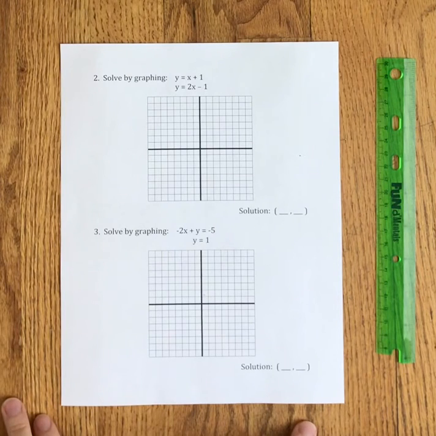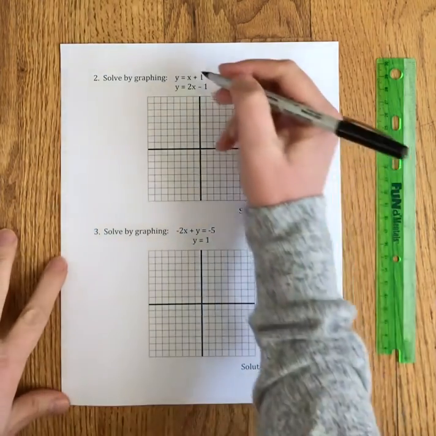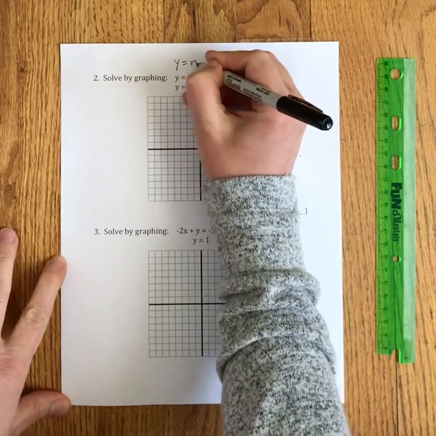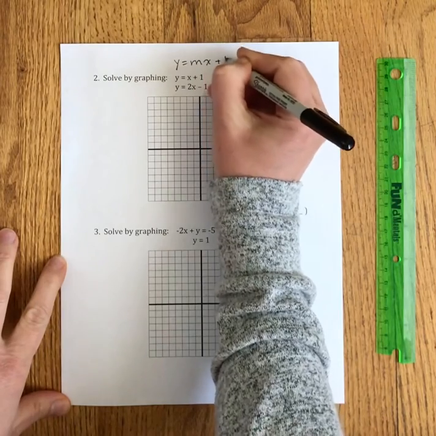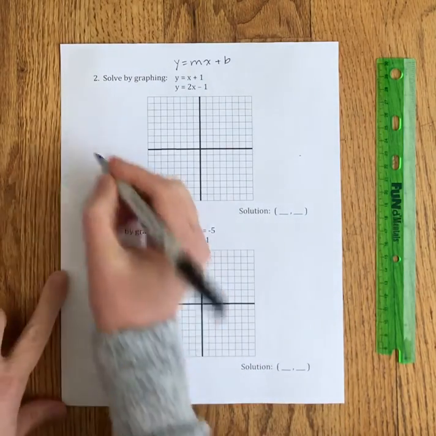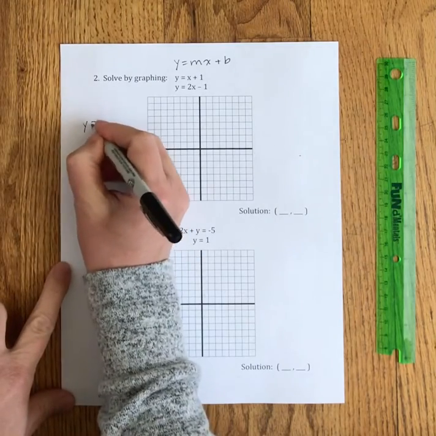Number 2, to solve by graphing y = x + 1 and y = 2x - 1, notice that the equations are in y = mx + b form, and it would be very easy to determine the slope and y-intercept. That would allow us to make graphs quickly. So let's start with y = x + 1.